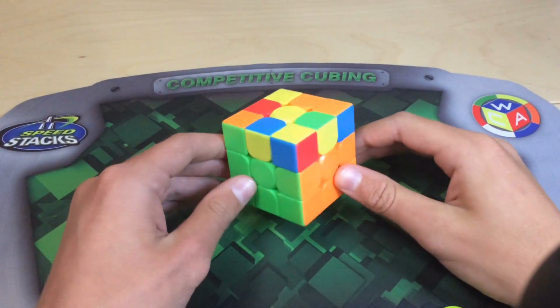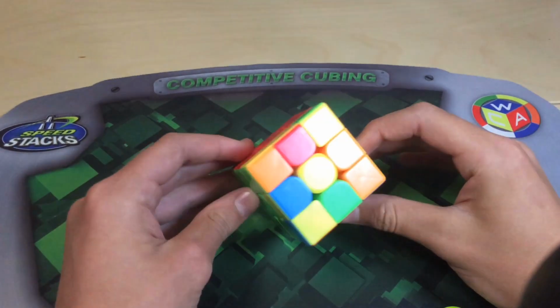Hey guys, it's GodCubing here, and today I'm going to show you how to orient all of your last layer edges so you never have to get one of these again.